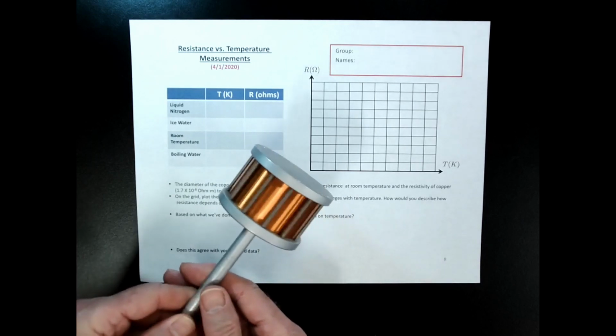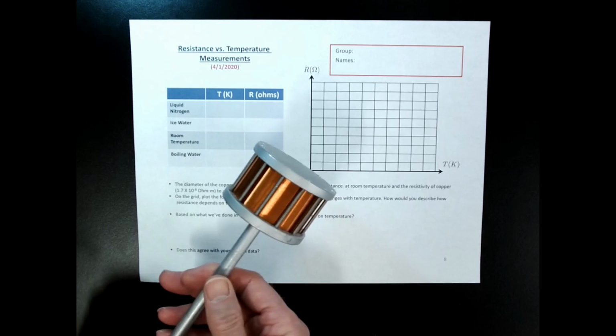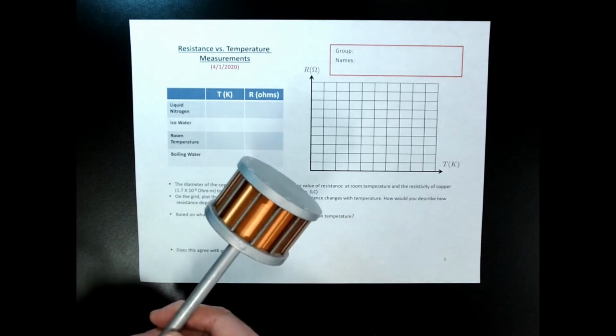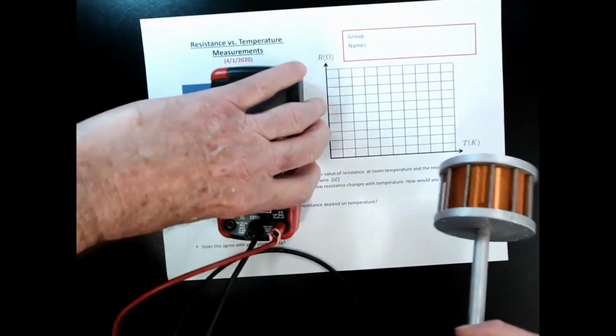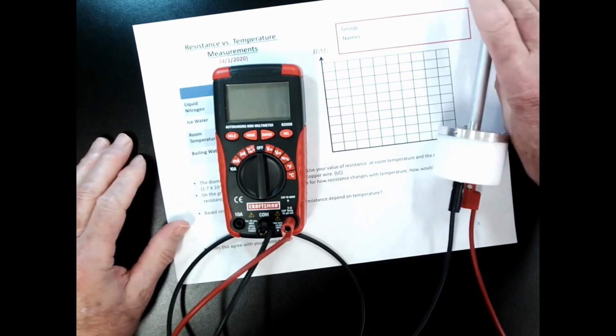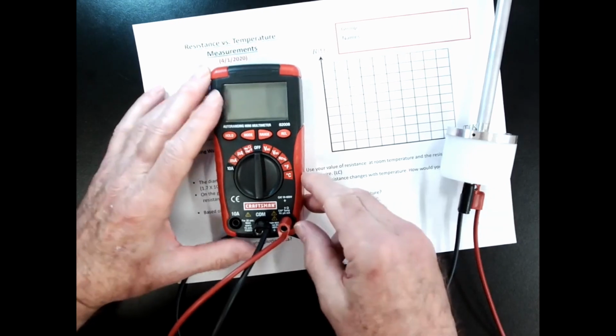a copper wire in a coil, and it's set up so that we can immerse this into ice water, boiling water, and liquid nitrogen, and then we use a multimeter that this is hooked up to record the resistance.